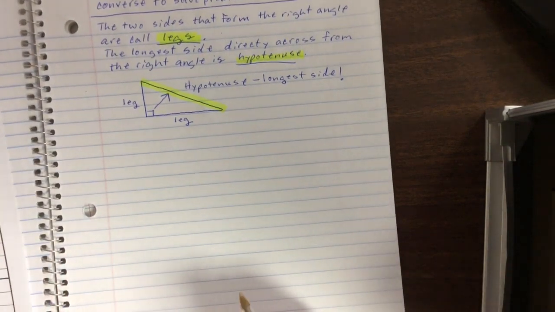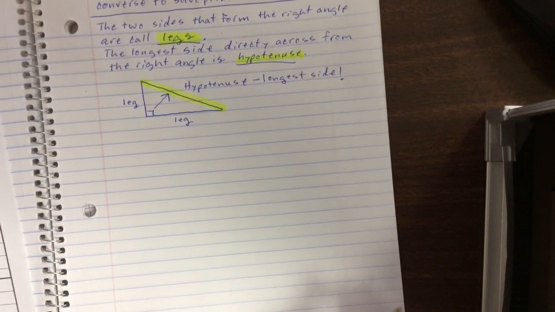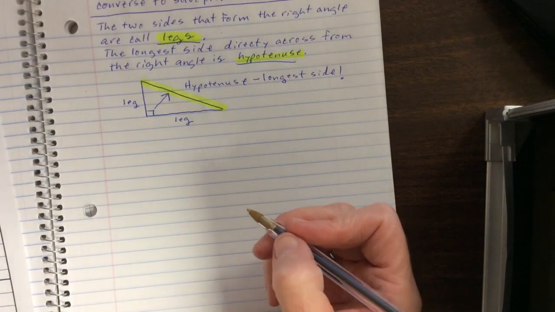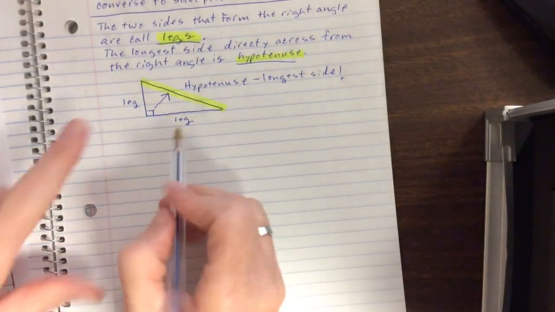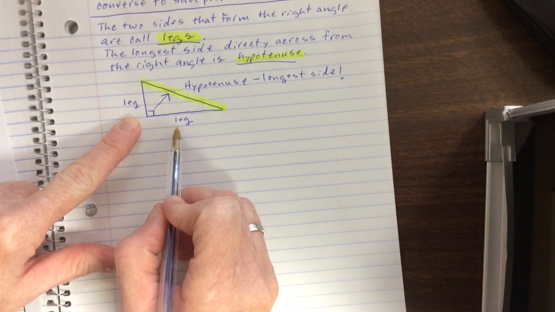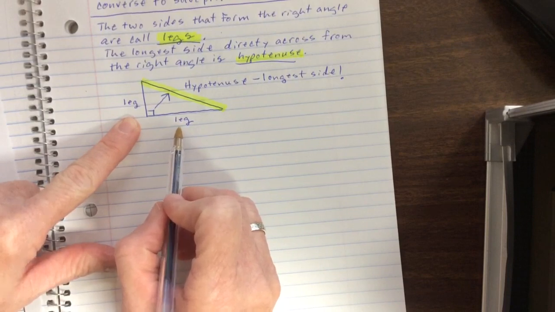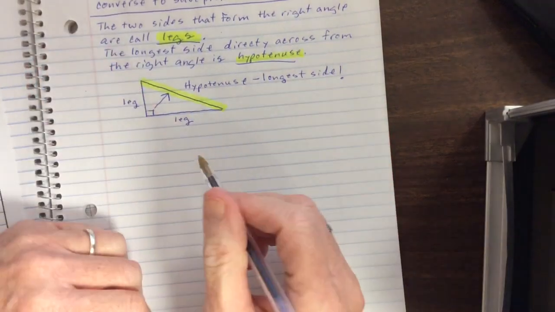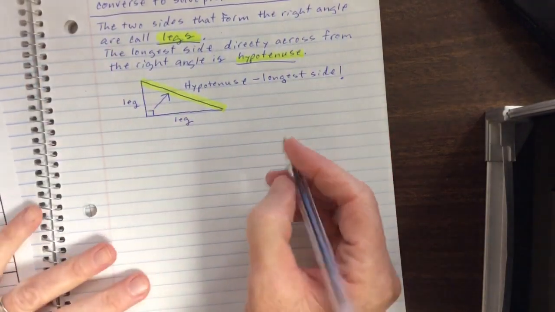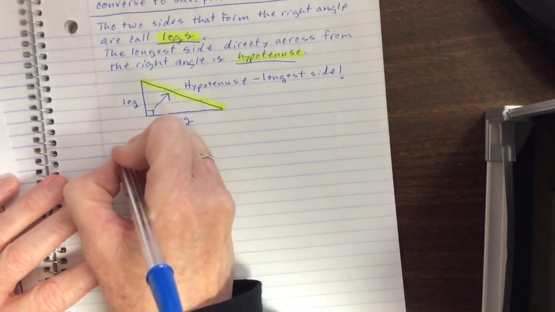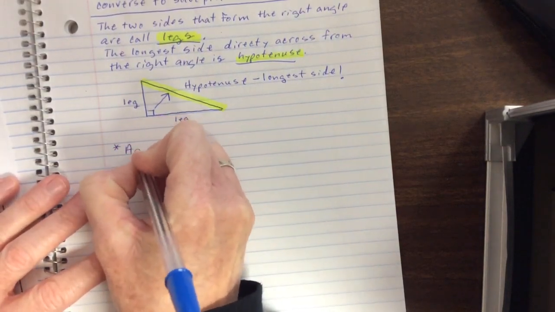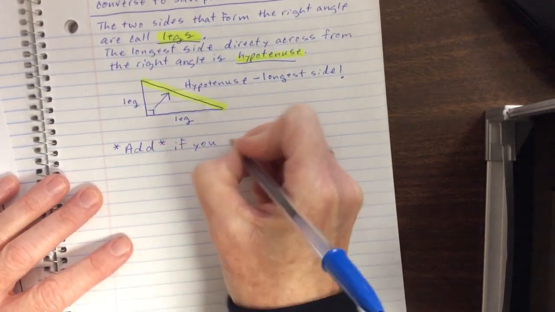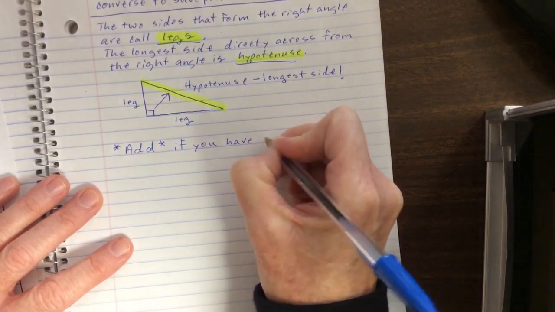And once you know two of the three numbers, you can plug it in and solve using the formula. So if you have the two legs, you will add every time. If you have the hypotenuse and one of the legs, it doesn't matter which one, you will subtract. So let's write that. So you will add if you have both legs.